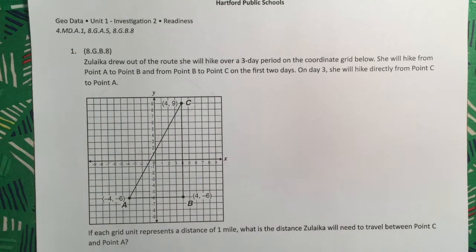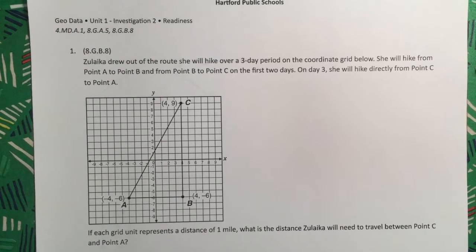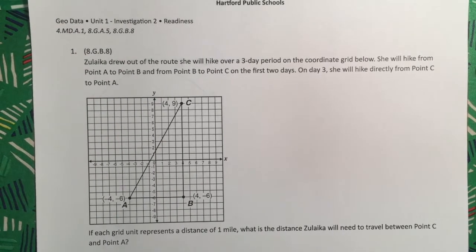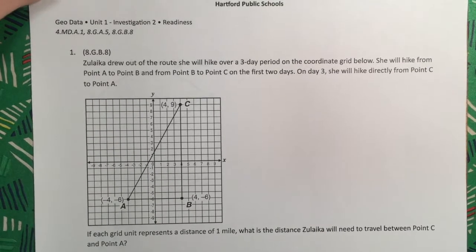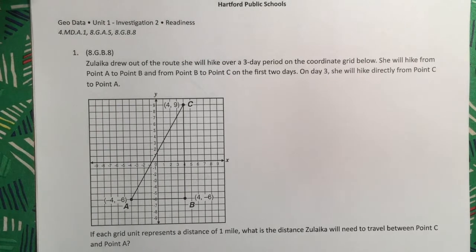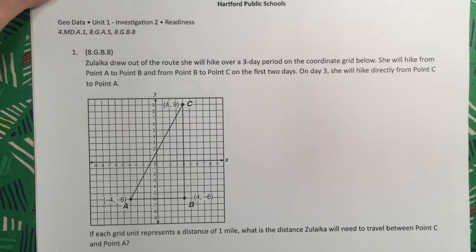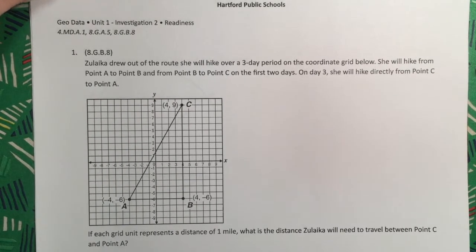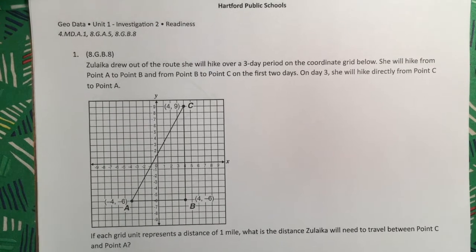Hello GeoData people. So we're about to start Unit 5 in our new workbook, and you recently took a pre-assessment, a readiness assessment, giving you just 3 problems that sort of anticipate what we're going to be doing in the new unit. So I'm going to go over those 3 problems right now in this video and show you how you should have solved those problems if you knew how to do them.